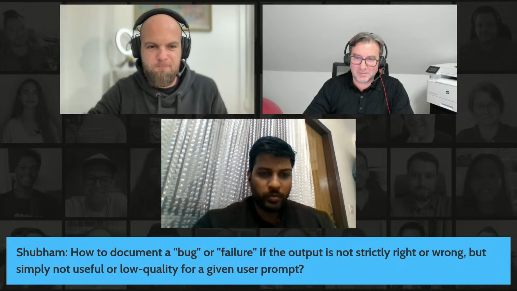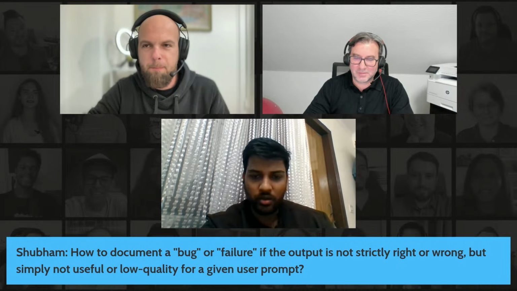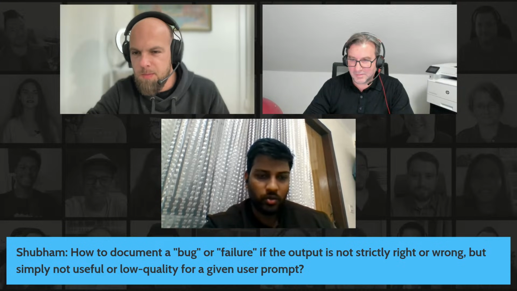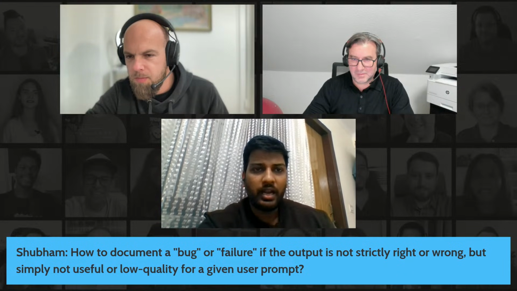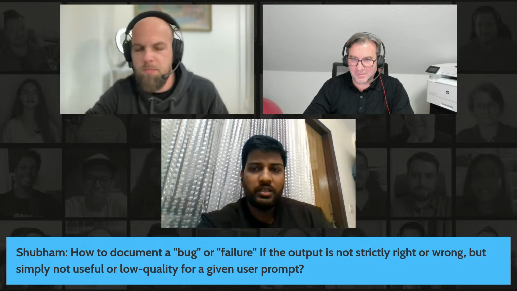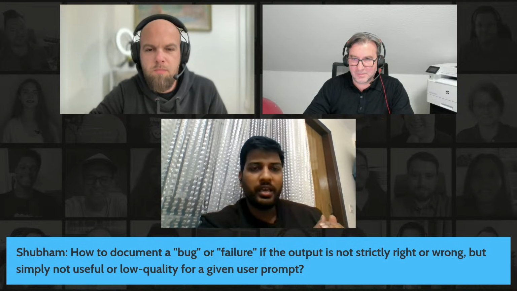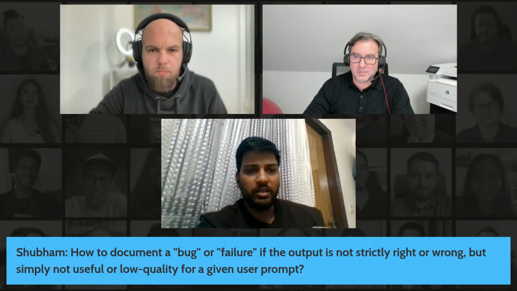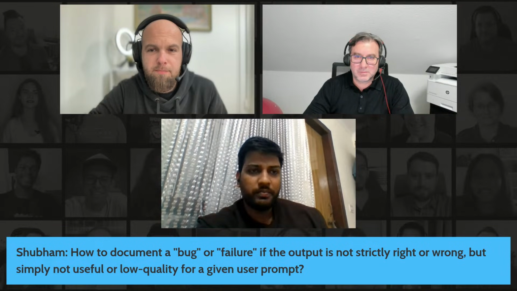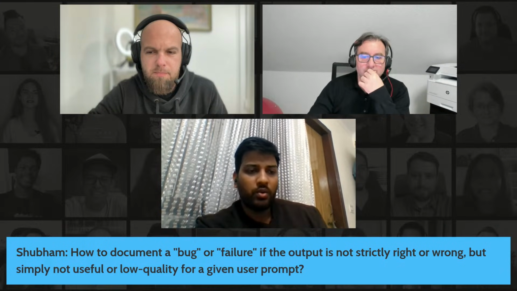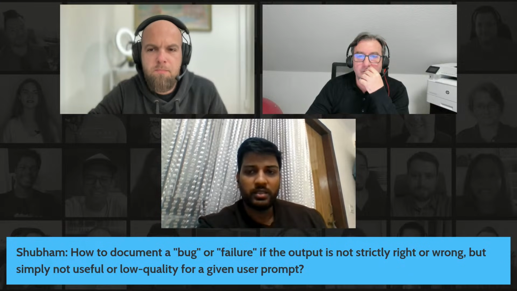Yeah, sure. So, how to document a bug or failure if the output is not strictly right or wrong, but simply not useful or low quality for a given prompt? The tool that I discussed has some metrics and scores that the tester gives to check the output. In AI, it's not just right or wrong. There is no black or white. There are gray areas also. So to test that, we give scores to the output, and based on that, we decide whether the answer that the LLM has generated is correct or not. We see how relevant the answer is, how correct it is, how contextually correct it is, and whether there is any bias in the answer or not.